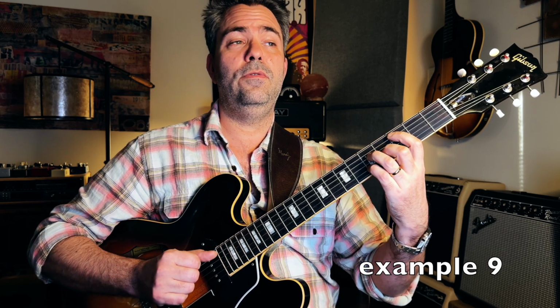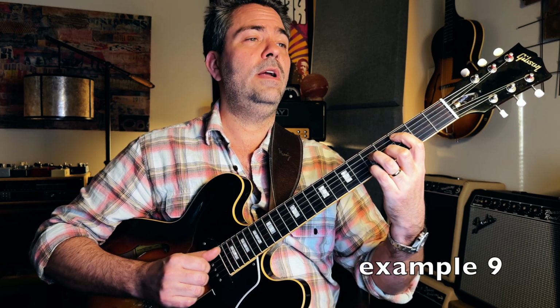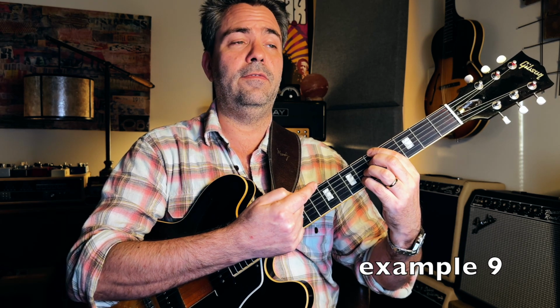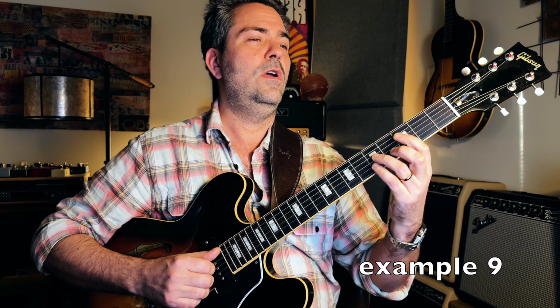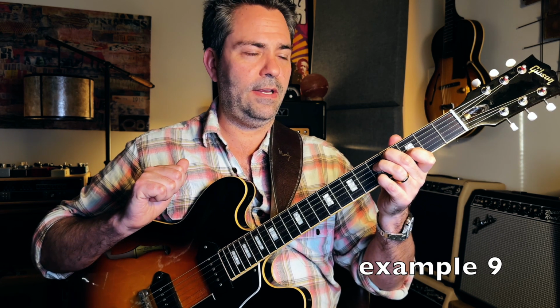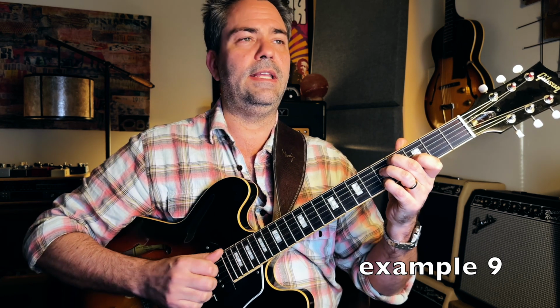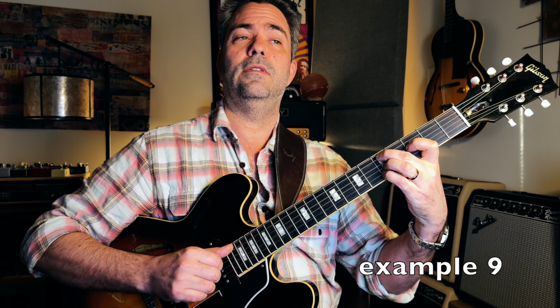1 and 2, right? So 1, 2, 3, 4. 1 and 2 and there's my anticipation of the A7 sharp 5. Again, normally we would think of that coming in on beat 3. I'm coming in on the end of beat 2. And then on beat 4, I'm using my C sharp diminished, again functioning as an A7 flat 9, to create some voice leading into the D minor, which I'm going to play with 2 eighth notes.